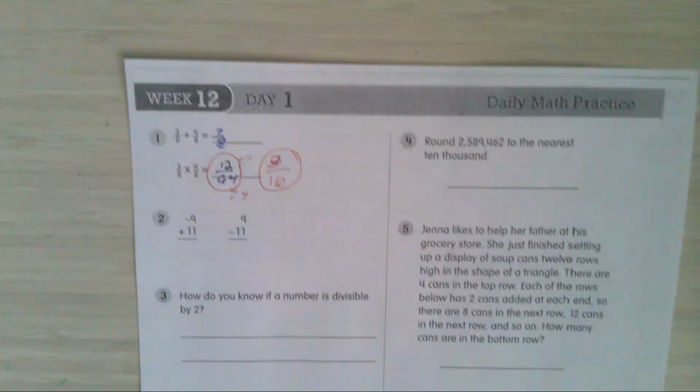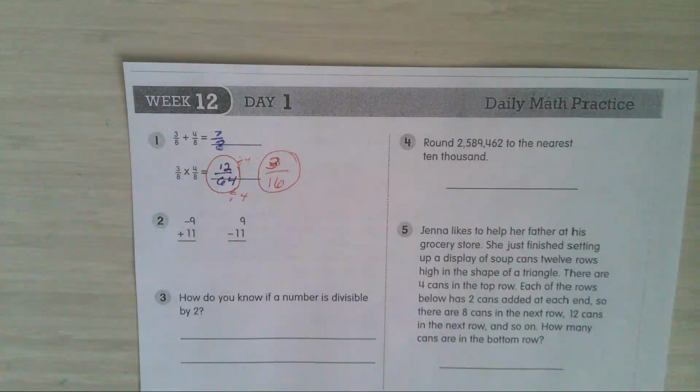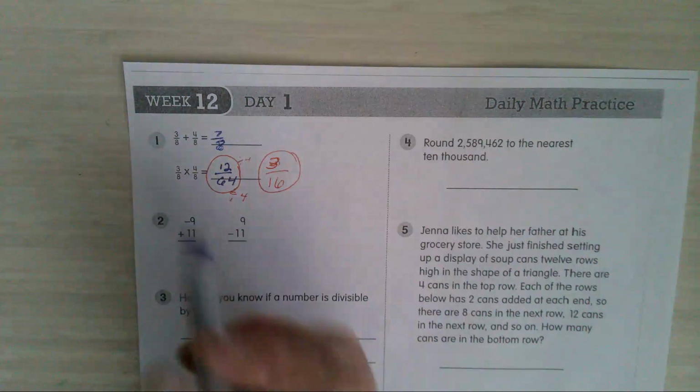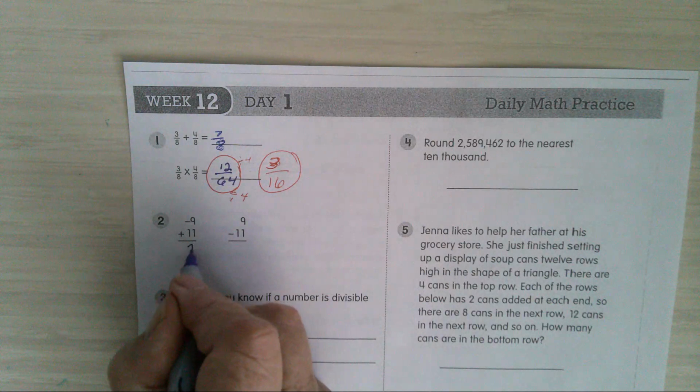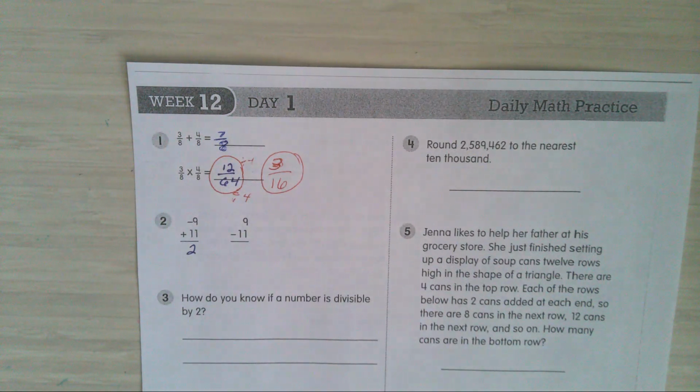The next problem deals with adding and subtracting numbers. And sometimes we end up having negative numbers for our answers. Here, negative 9 plus 11. If you lost 9 yards on a football play, and then gained 11 on the next play, altogether you are a positive 2. Or if you owe someone $9 and you have $11, you pay them the 9, you still have $2.